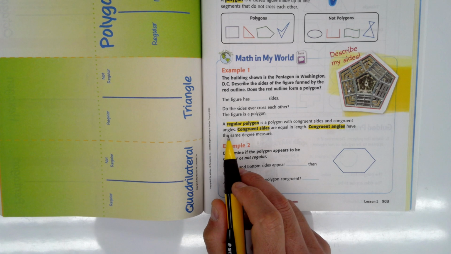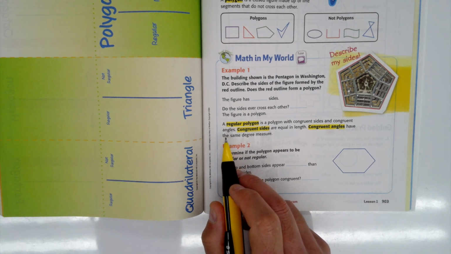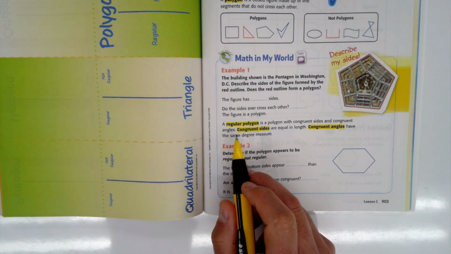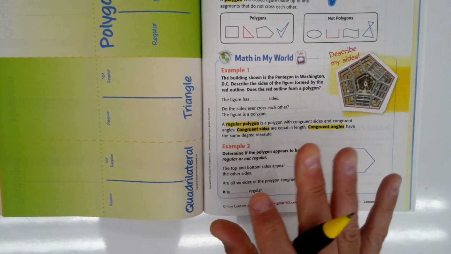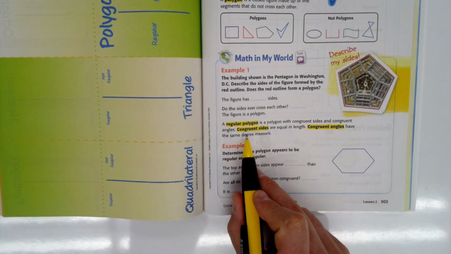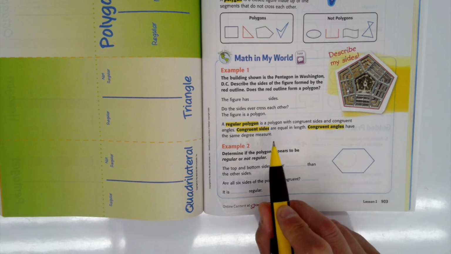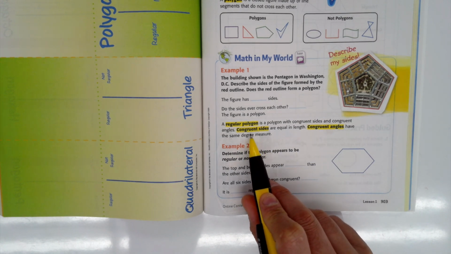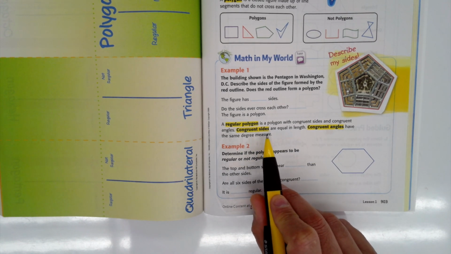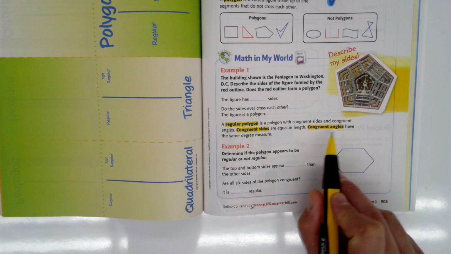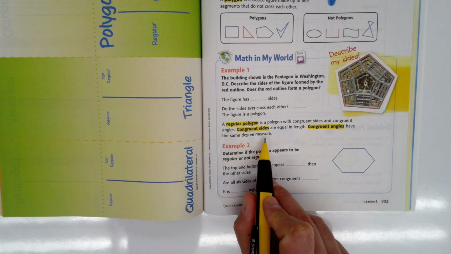Okay, congruent means similar. Okay, it doesn't mean the same. Actually, congruent does. Congruent means the same. Similar means almost the same. So congruent means the same. So congruent sides are equal in length. So a shape that is a regular polygon must have congruent sides, or all the sides need to be the same length, and congruent angles. They all have the same degree measure.